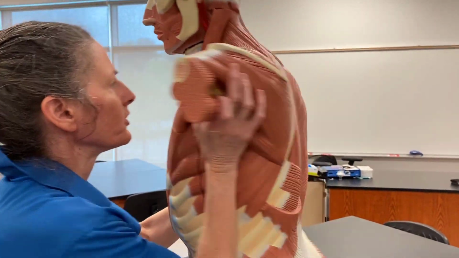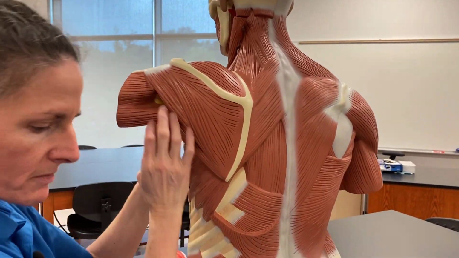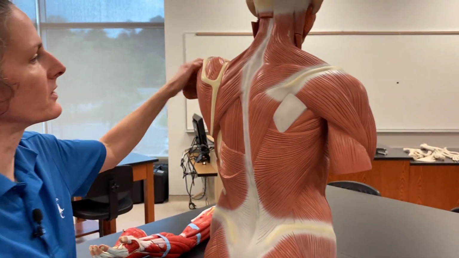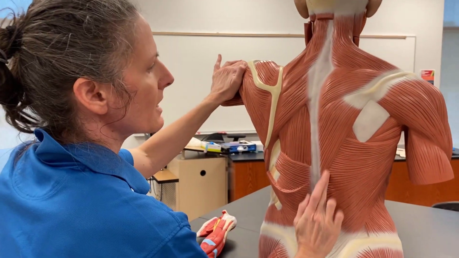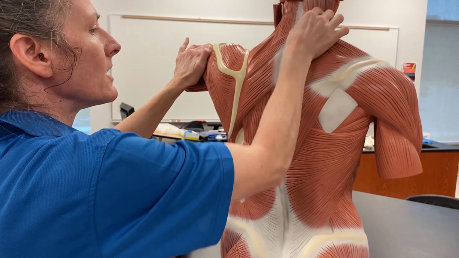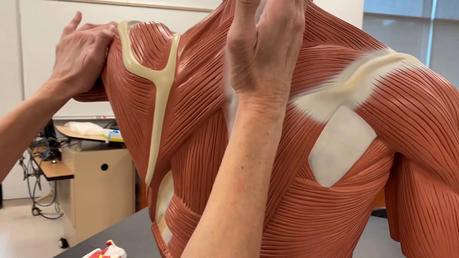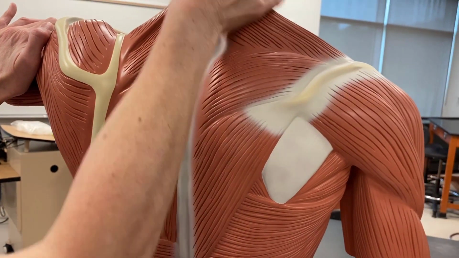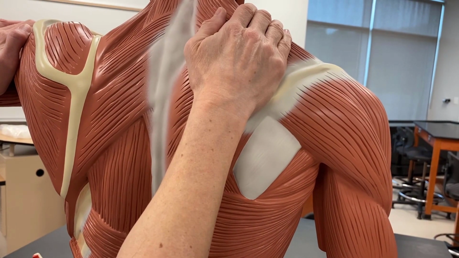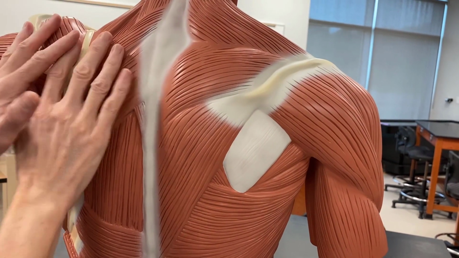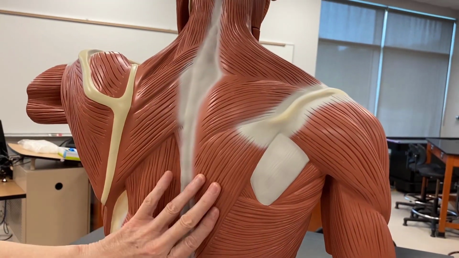All right, so now let's go to the back. So the back muscles, we have two major muscles of the back that we need to know. One of which is called the trapezius, which is this diamond shape right here. And notice that we can only see half of it on this model because this is a superficial muscle. So it's on the right side of the model, but not on the left. They took it off on the left side so we could see what's underneath it. So this is the trapezius.